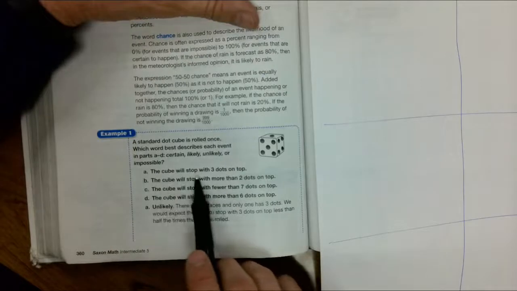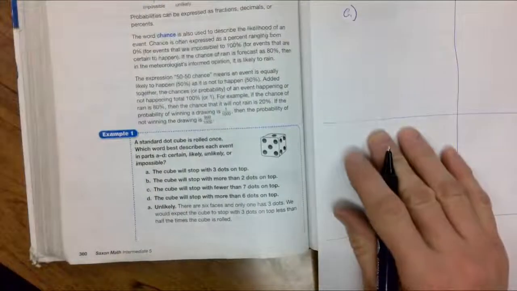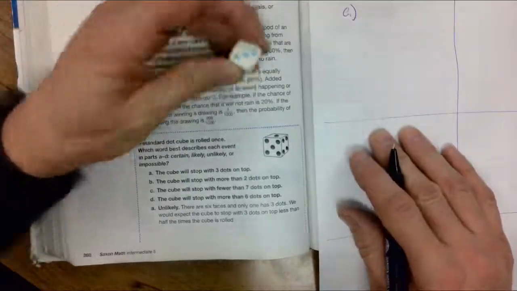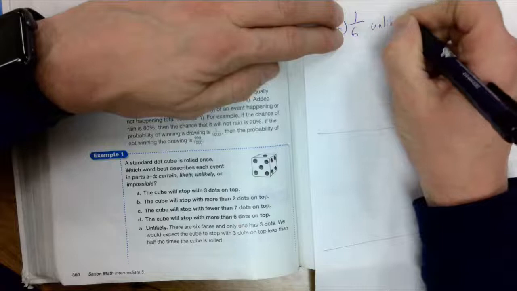A. The cube will stop on 3 dots on the top. All right, so 3 dots on the top. We have 1, 3, and there are a total of 6. Whenever you have a dot cube, it's going to be out of 6. So your probability is 1/6. It's probably unlikely. Now I'm usually pretty lucky, so let's see what I can do. Not a 3, it was a 2. Not a 3, it was a 5. Okay, so it is pretty unlikely.